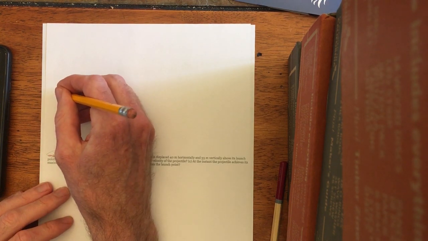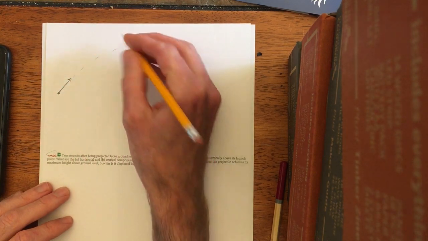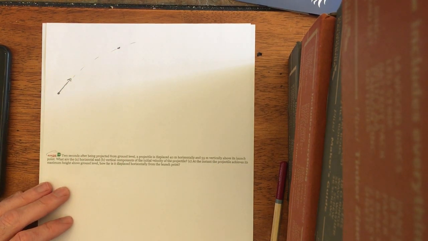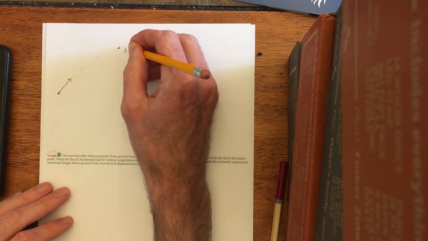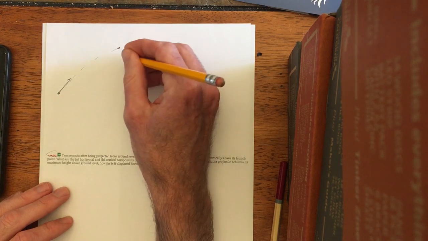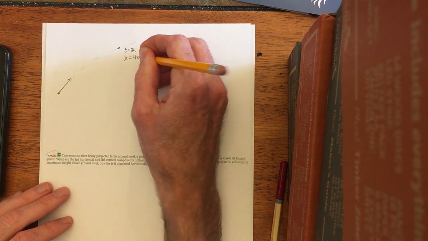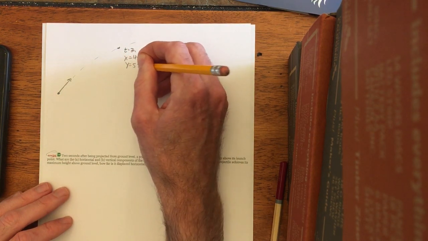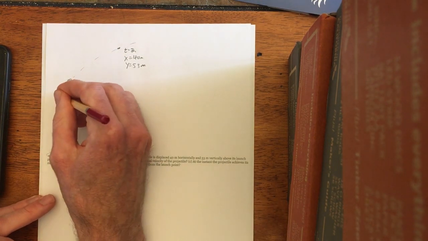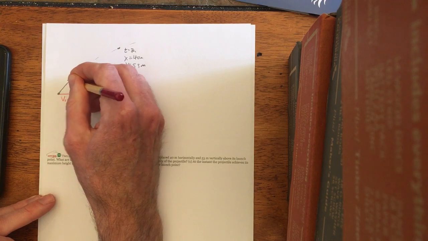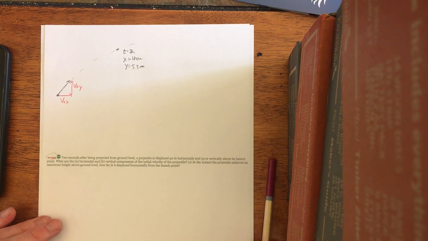So we'll just have a projectile here, gets launched, and then sometime later over here, 2 seconds, so t equals 2. Its x position is 40 meters and its y position is 53 meters. And the question is, what is v0x? And then what is v0y? That's parts A and B. And then we'll tackle part C in a minute.